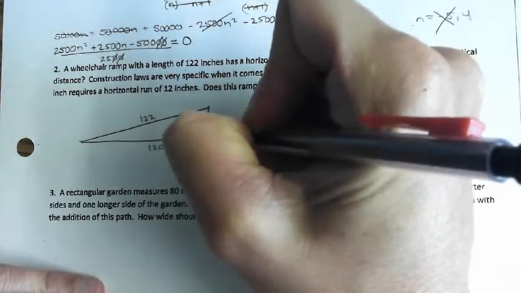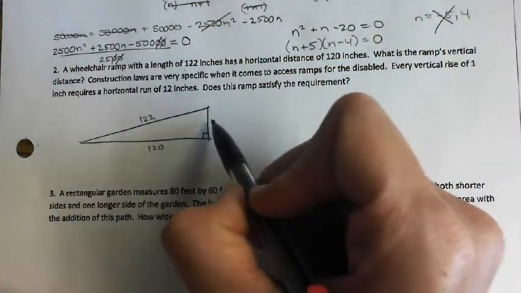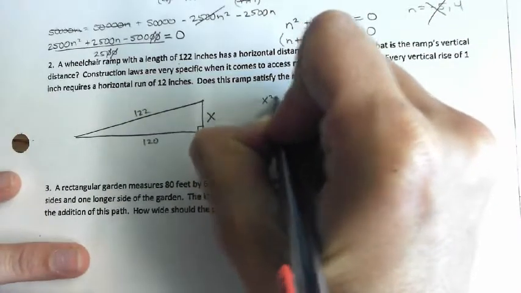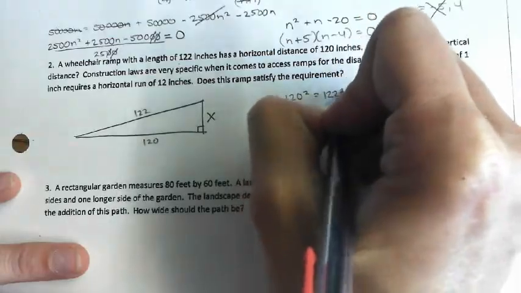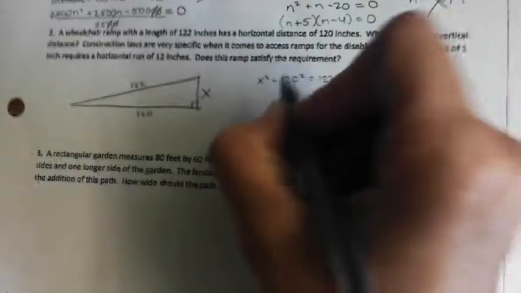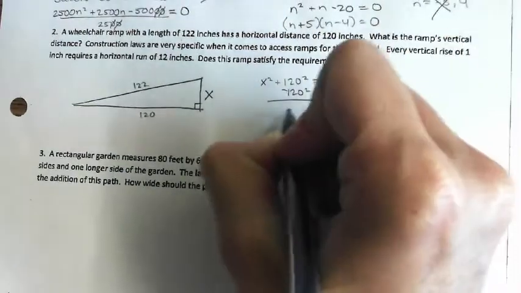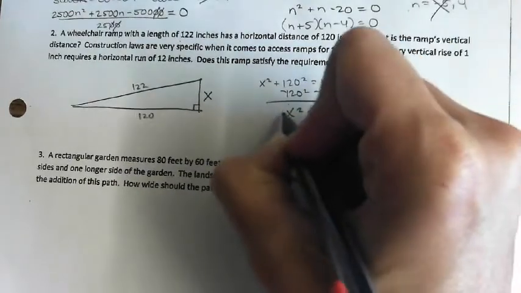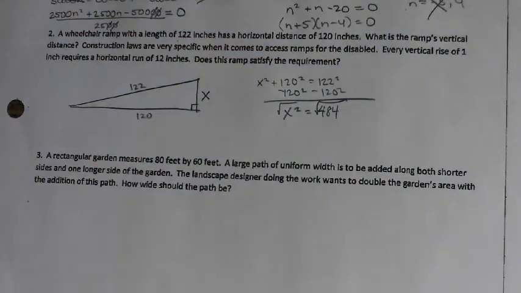So first part is to figure out this using Pythagorean theorem. So x squared plus 120 squared equals 122 squared. This one you would have a calculator for, or I would rewrite it so that the numbers weren't that big. So when I subtract 120 squared from both sides, 484, square root both sides, 22.